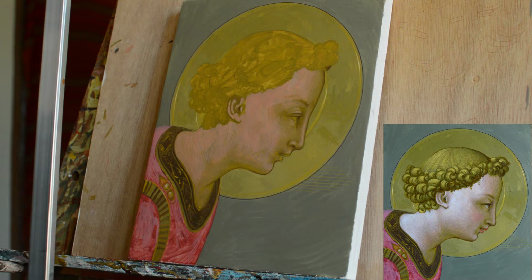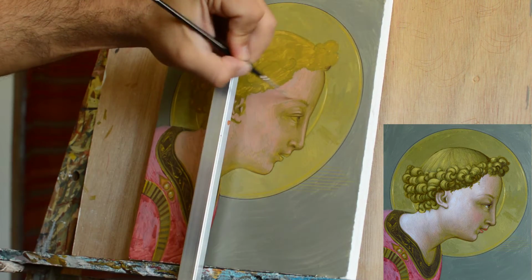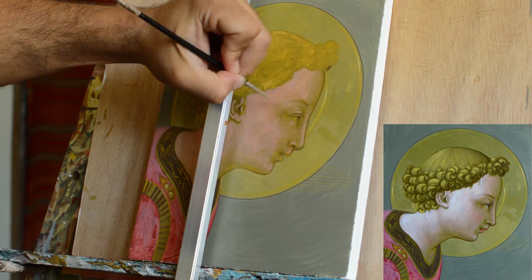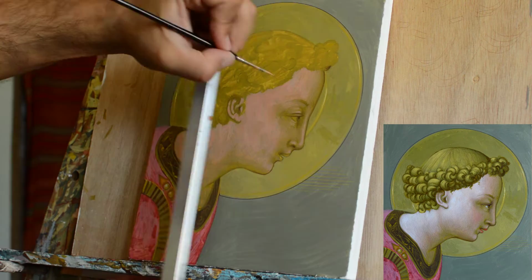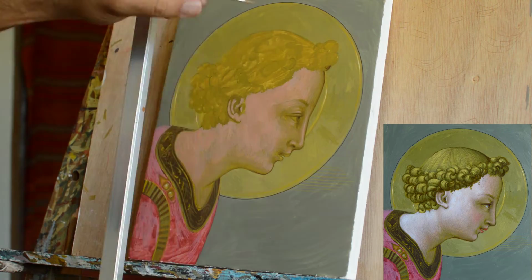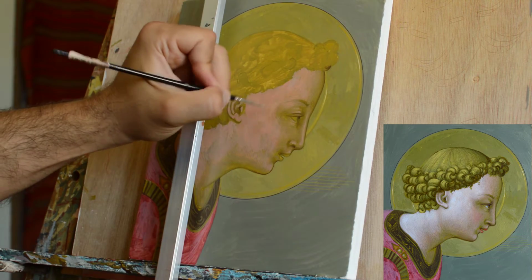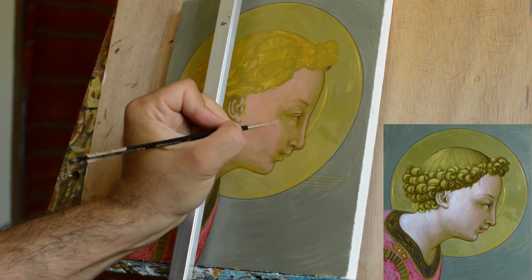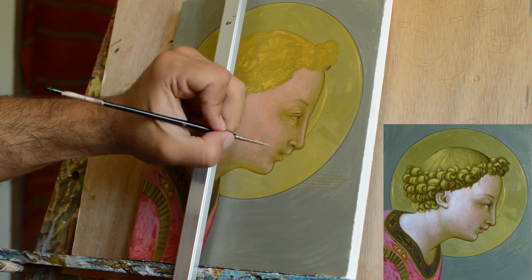I wouldn't give this icon into an Orthodox church for people to pray on. But I have to say that it was very rewarding and satisfying to paint in this more naturalistic tradition for once. And I believe that I have learned a lot from Fra Angelico as my teacher here.